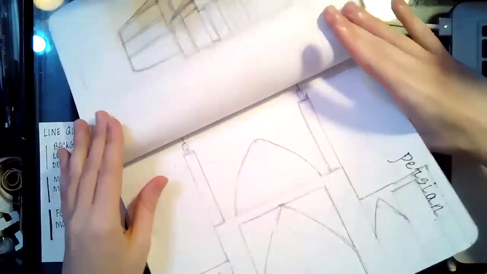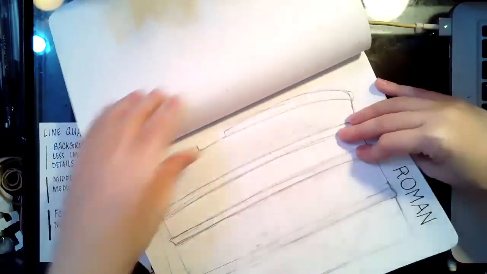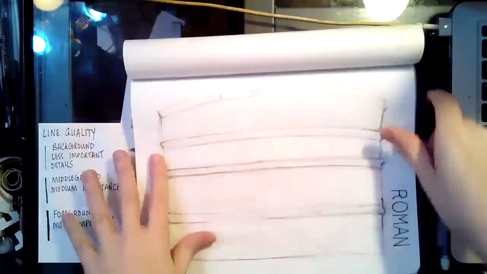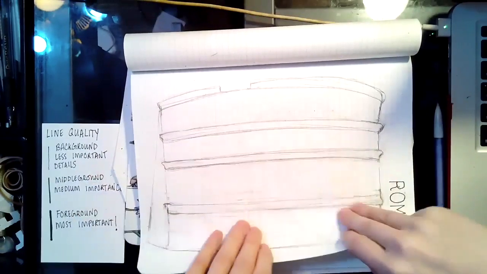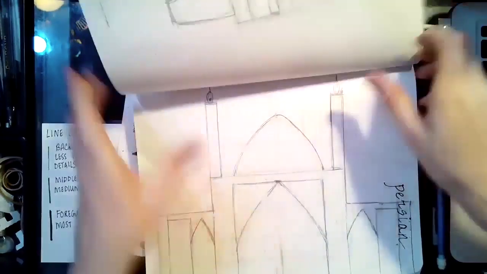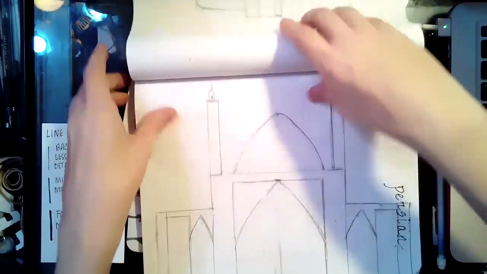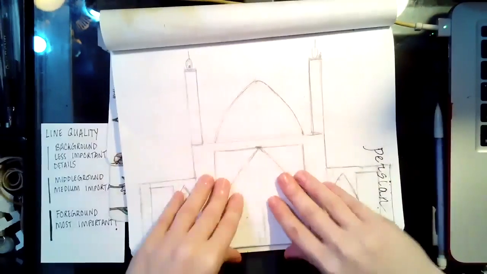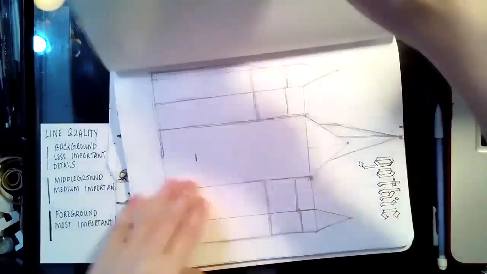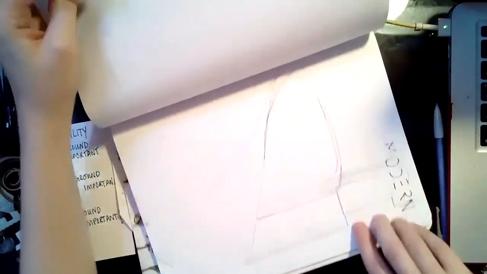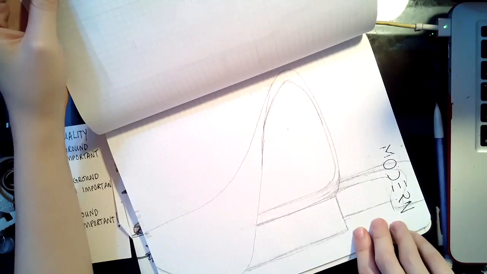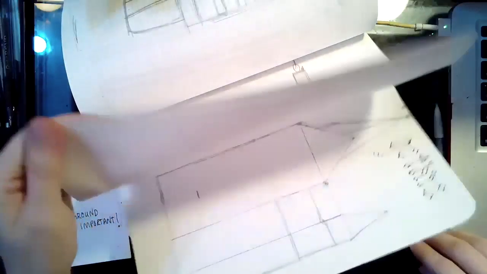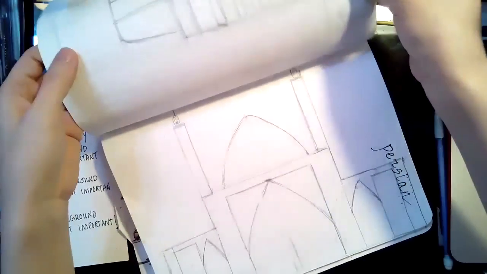And here we are, our 4 different kinds of architectural styles. We have our Roman, 2 Roman. We have Persian. We did a Gothic building. And we did modern. And we did it all by just breaking each building into a few simple shapes.